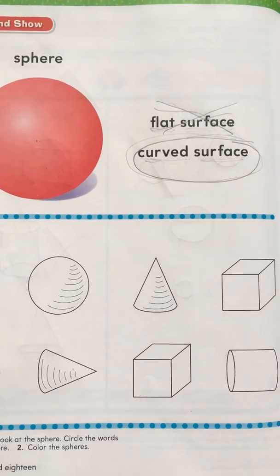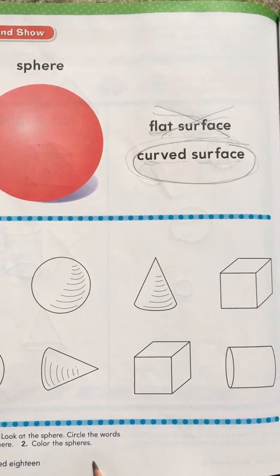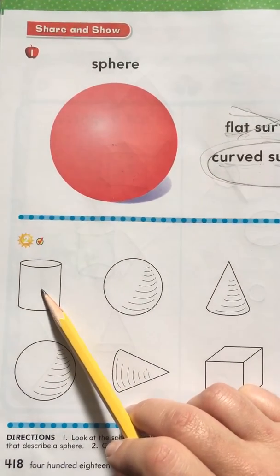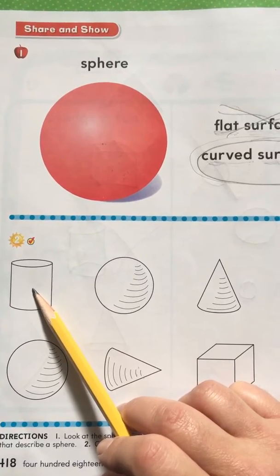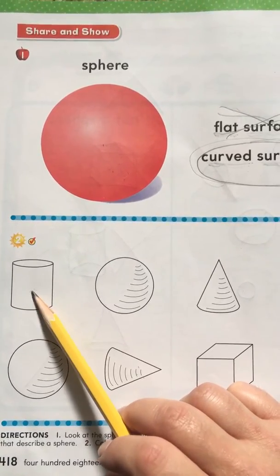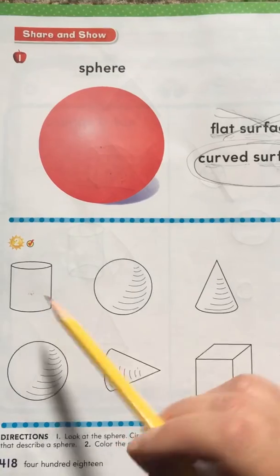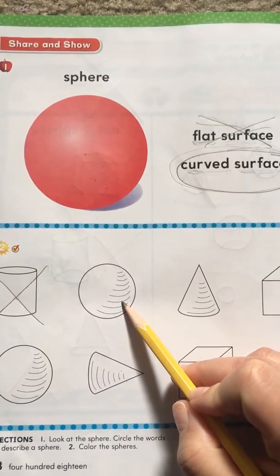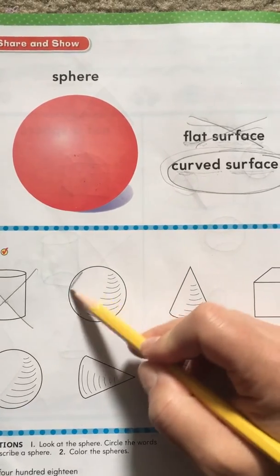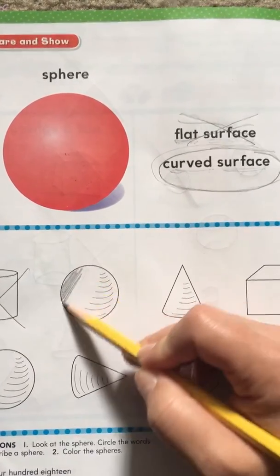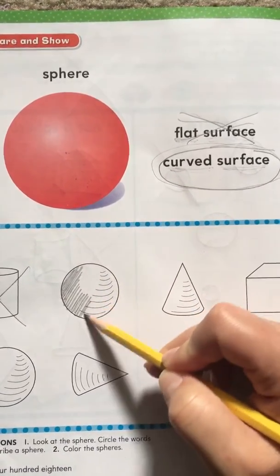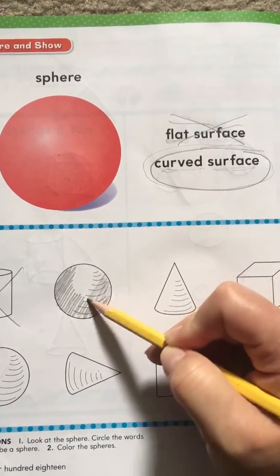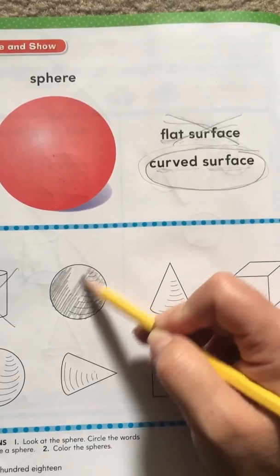The next one says, for number 2, color the spheres that you see. So, is this a sphere? No. That can stack. It's like canned corn or canned soup. So, no. We're not going to color that one. Is this a sphere? Yes, it rolls. So, if you have your color crayons, go ahead and color in your sphere. Mrs. Hall does not have her color crayon with her, so I'm going to just color it in with my pencil.